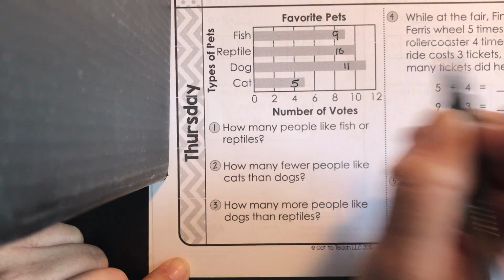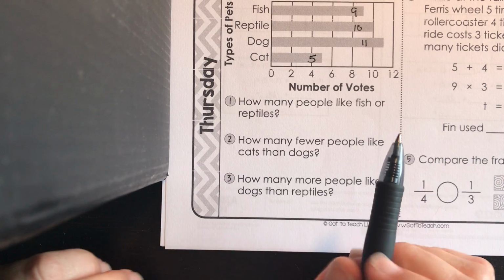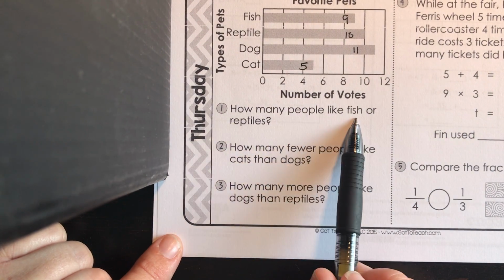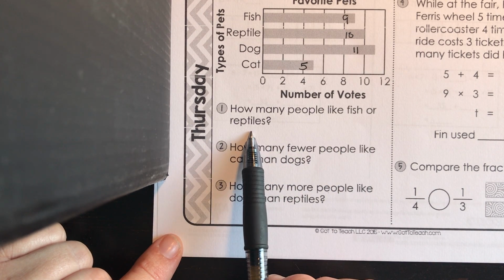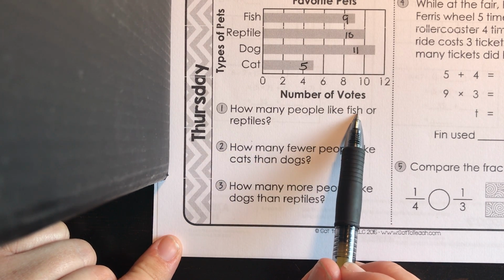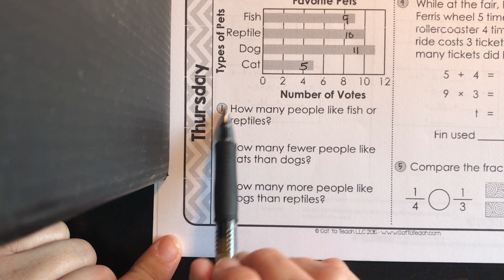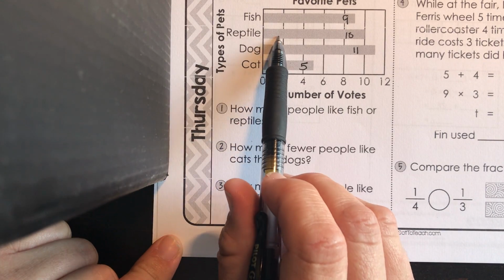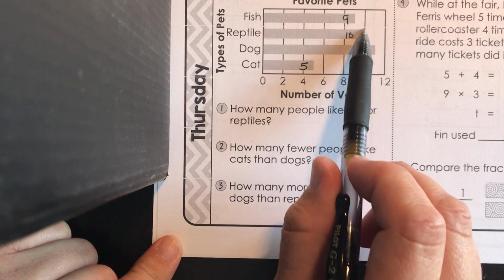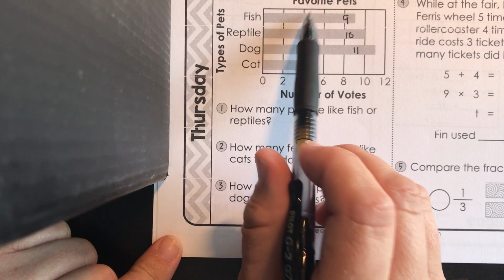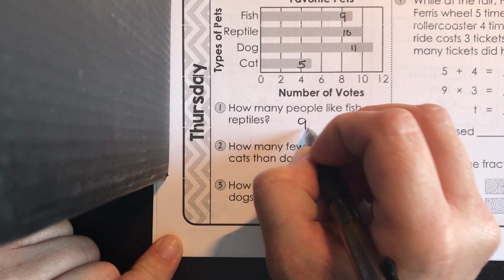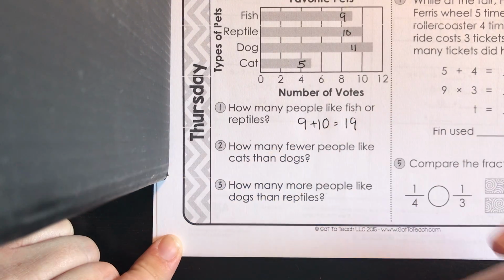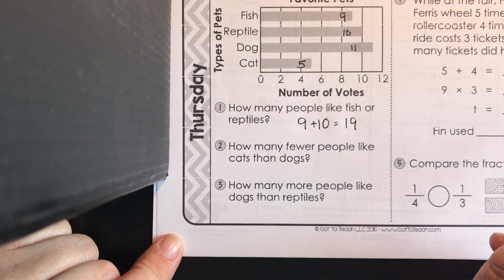Poor kitties. All right. Now we have a few questions from reading this graph that we need to get answered. How many people like fish or reptiles? So they like this one or this one. And it's how many people all together. So we're going to take the fish and the reptiles and we're going to add those two numbers together because that means this many people like this one or that one. I see 9 and I see 10 to find out that 19 people like fish or reptiles.